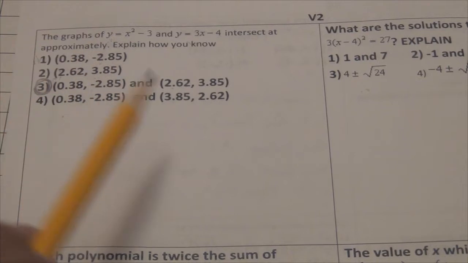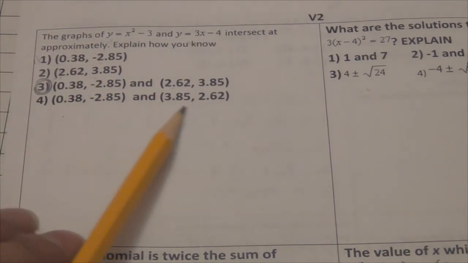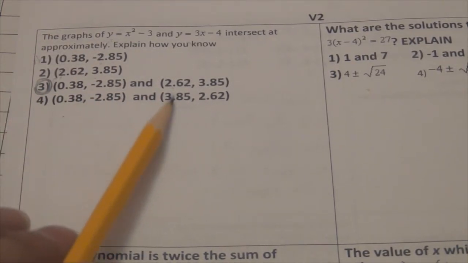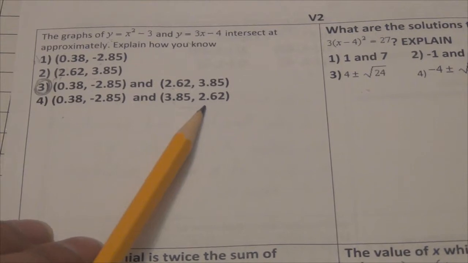Now please don't make mistakes. Look, the points are actually backwards in here. If you put this, you're not gonna get this. I'm just telling you that. Alright, let's move on.